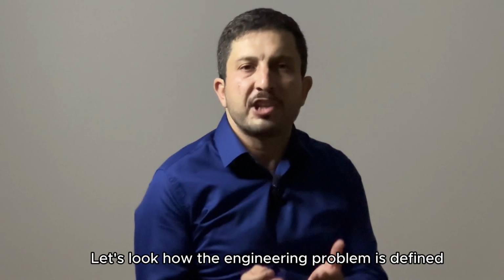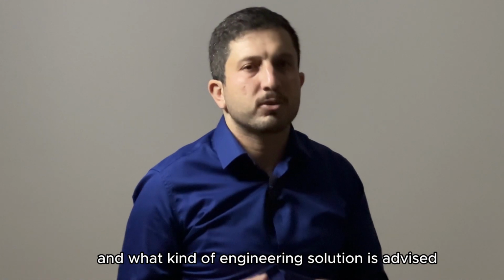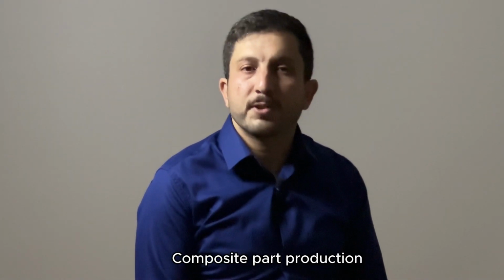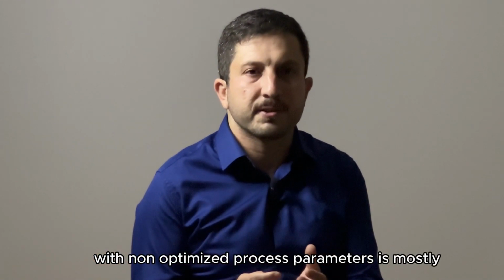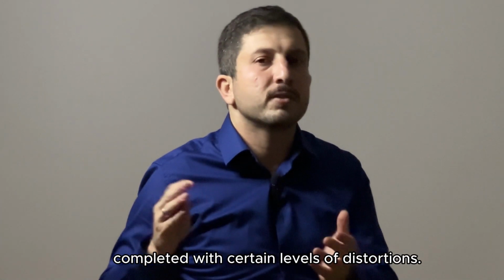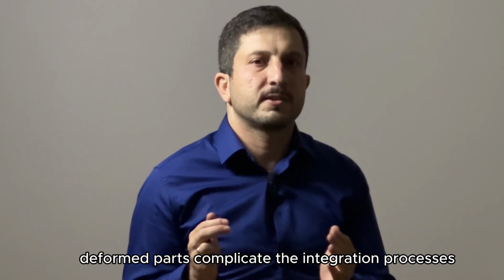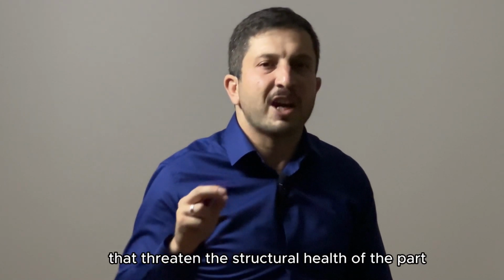Let's look at how the engineering problem is defined and what kind of engineering solution is advised in this thesis. Composite part production with non-optimized process parameters is mostly completed with certain levels of distortions. The deformed parts complicate the integration processes and cause consequences that threaten the structural health of the part.